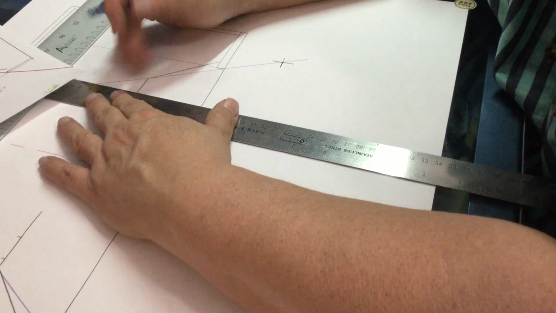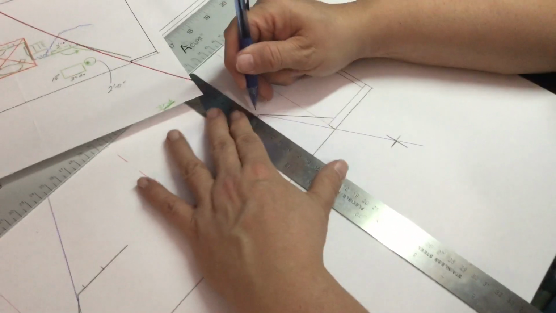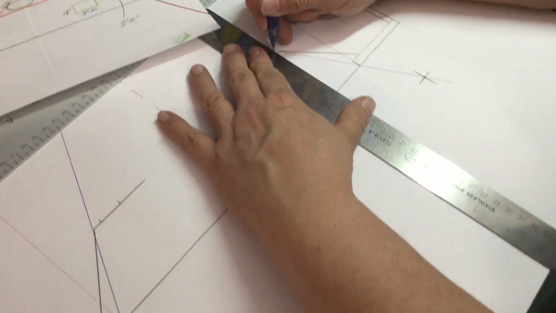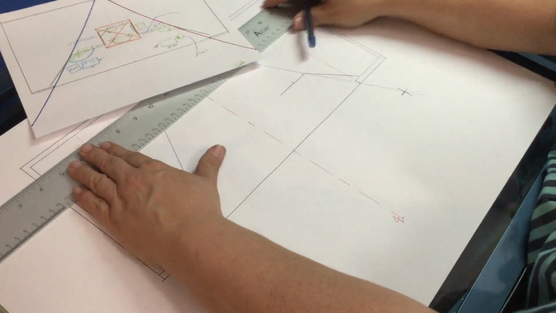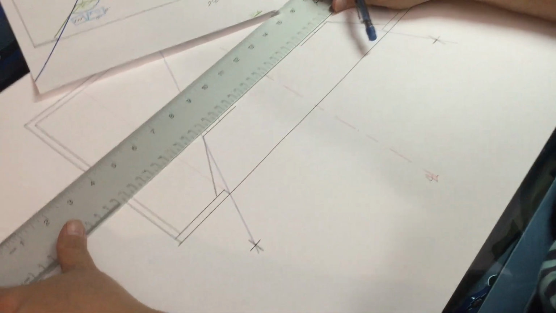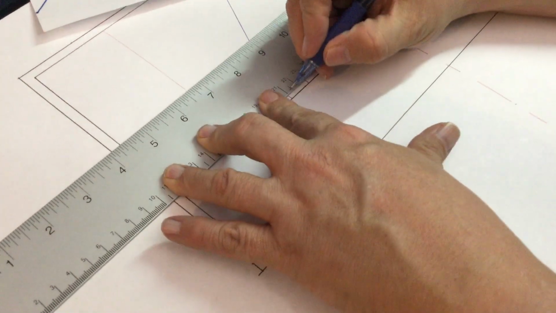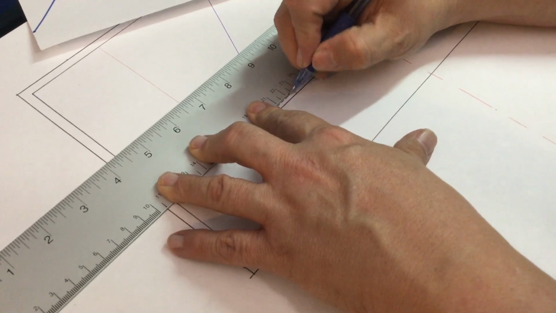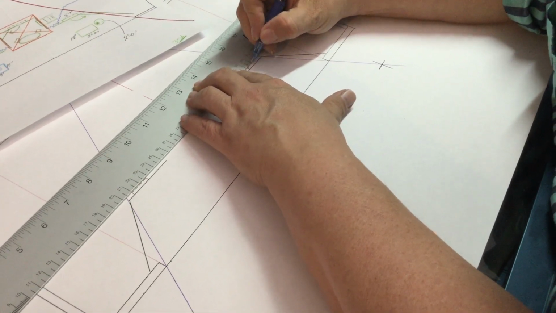And again, just a short little straight line. And this is so tiny that you can freehand it. Use your ruler. You don't have to have double points to find that. If we were working in a larger scale, you'd want to measure both sides. Now the opening is dotted. Come over here, do the same thing.